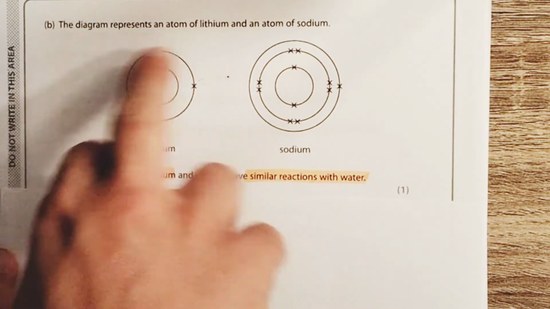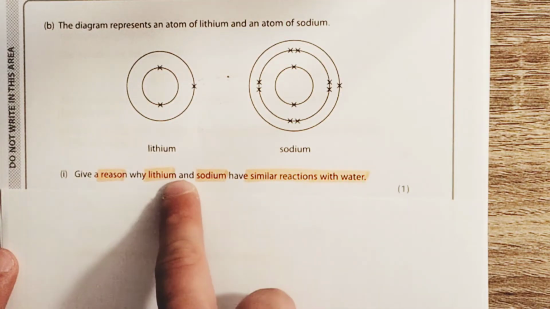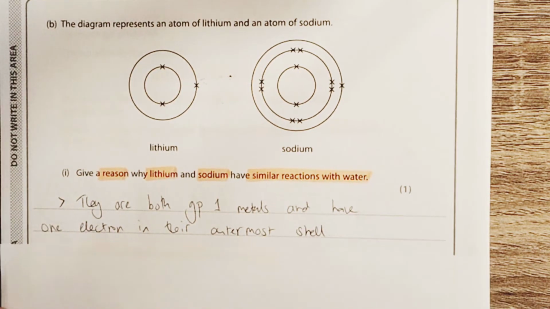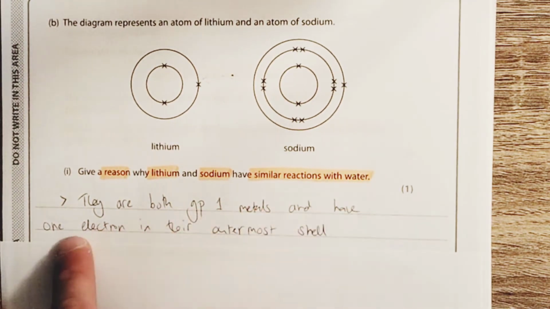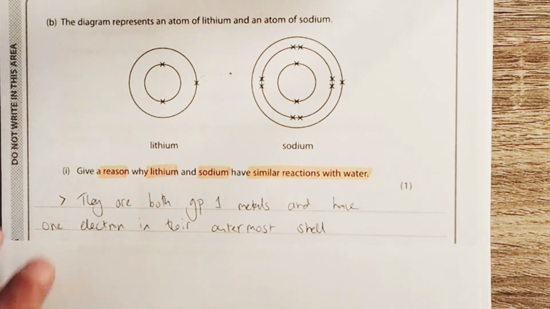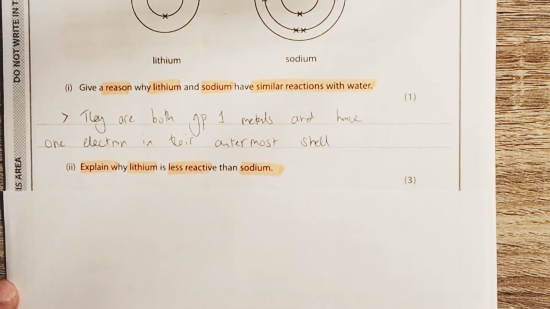The diagrams below represent an atom of lithium and sodium respectively. Give a reason why lithium and sodium have similar reactions with water. It's all to do with the outermost electrons, or in this case electron. So they are both group 1 metals and have one electron in their outermost or valence shell, which will dictate their reactivity.